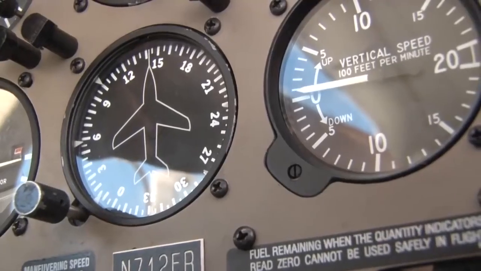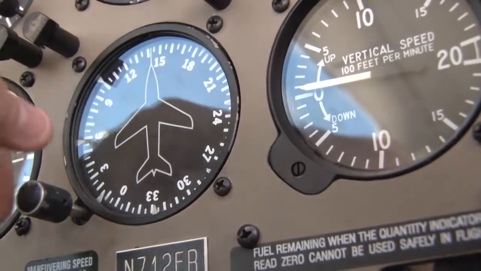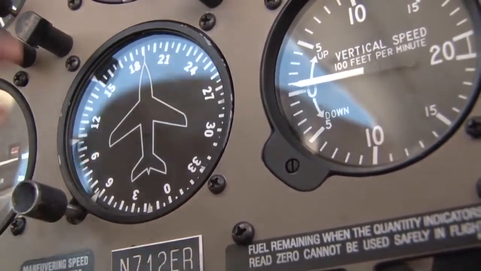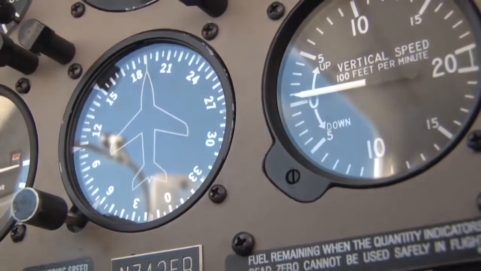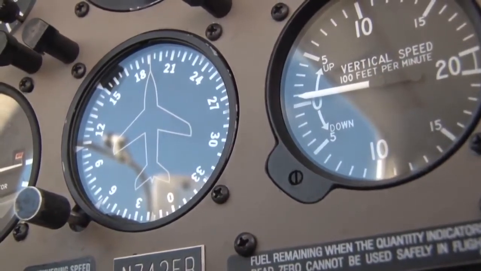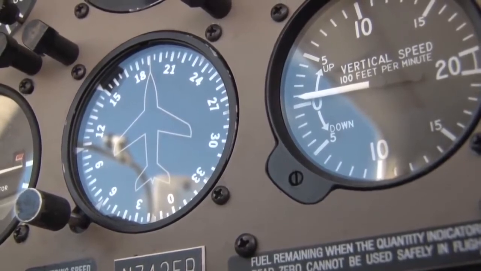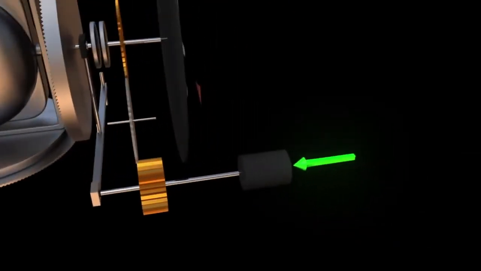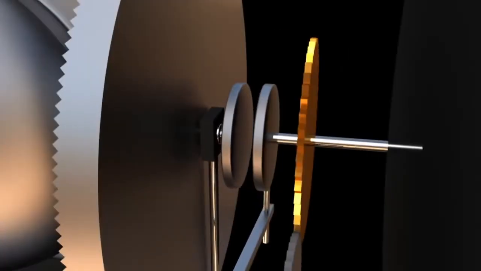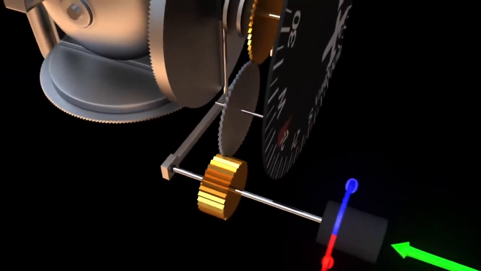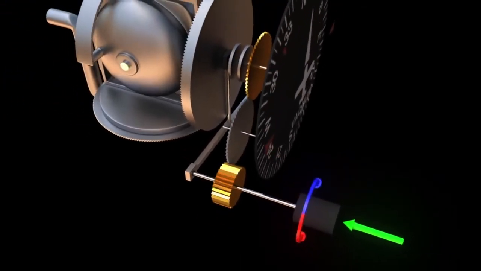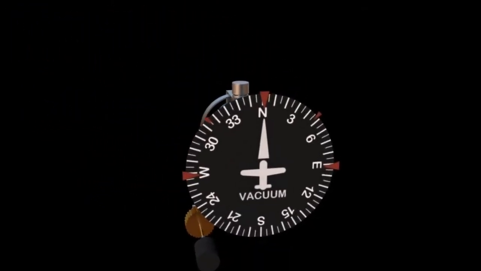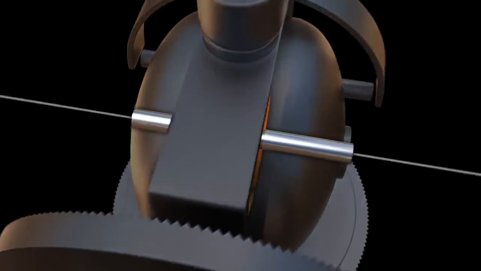The heading indicator does not have any built-in heading sensing ability, so at the start of every flight, after the engine is running, the pilot must realign the instrument to the correct heading, referencing the aircraft's magnetic compass. To accomplish this, push in the knob on the lower left side of the instrument. This both disconnects the gyro from the compass card and aligns the gears of the knob with the gears connected to the compass card. When you release the knob, the gyro will reconnect to the compass card.